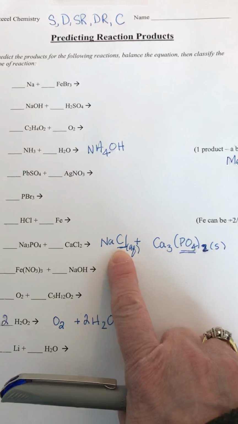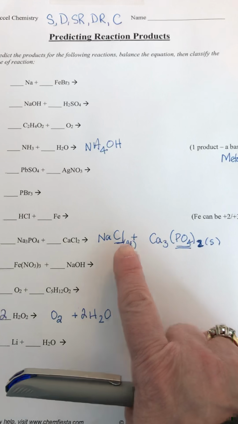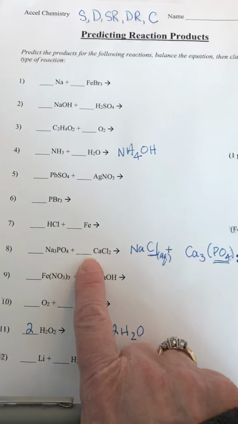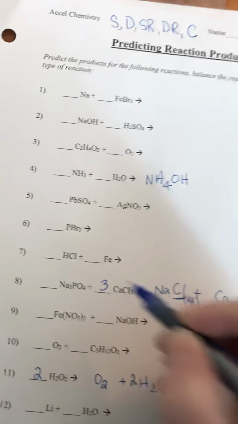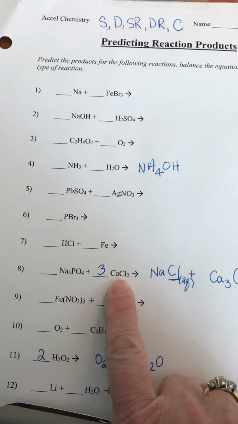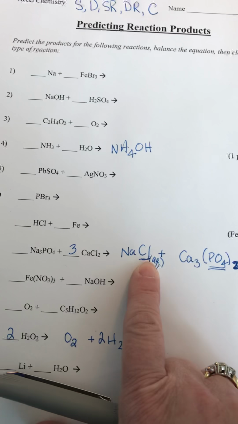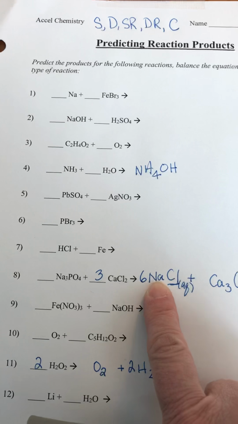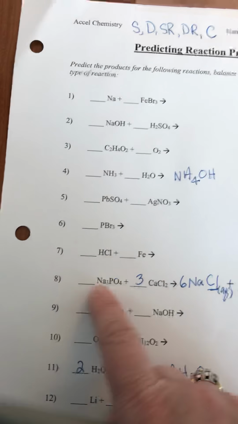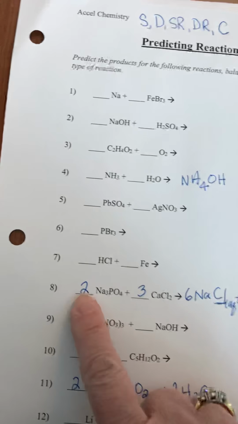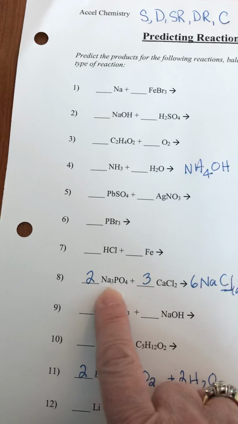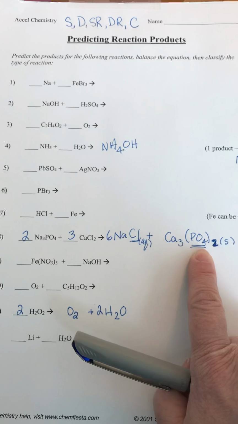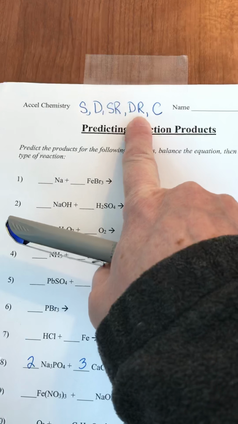an aqueous solution. As for balancing, calcium, we have 3 calciums here. So I'm going to put a 3 in front for 3 calciums. There's 6 chlorines. So I'm going to put a 6 in front of here to get 6 chlorines. We have 6 sodiums. So over here I need to put a 2 in front to have 6 sodiums. And then there's 2 phosphates, and this one already had 2 phosphates. So this one's balanced. So that's the double replacement reaction.